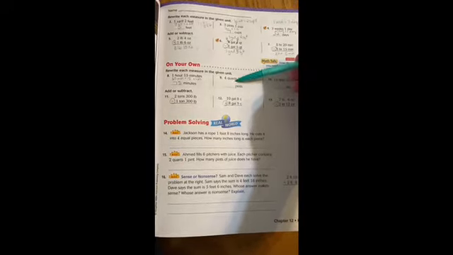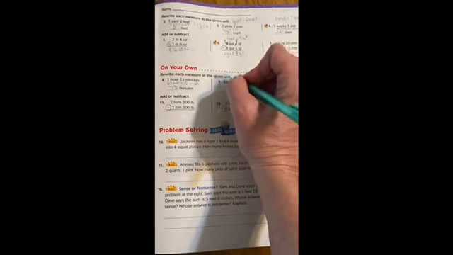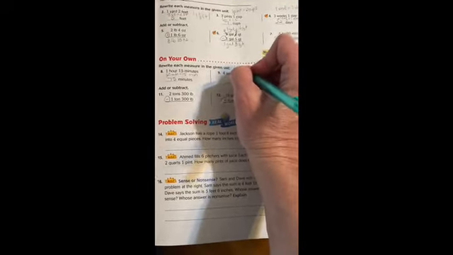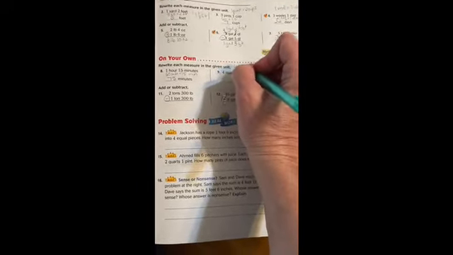Quarts and pints. So we only want to write it in pints, so we have to think about how many pints are in a quart. Well, 1 quart equals 2 pints. So 2 times 4 quarts equals 8 pints, plus the 2 pints that are already there. 8 plus 2, 10 pints.